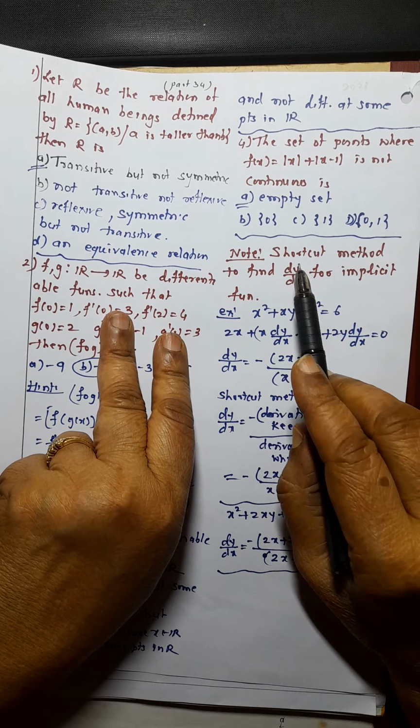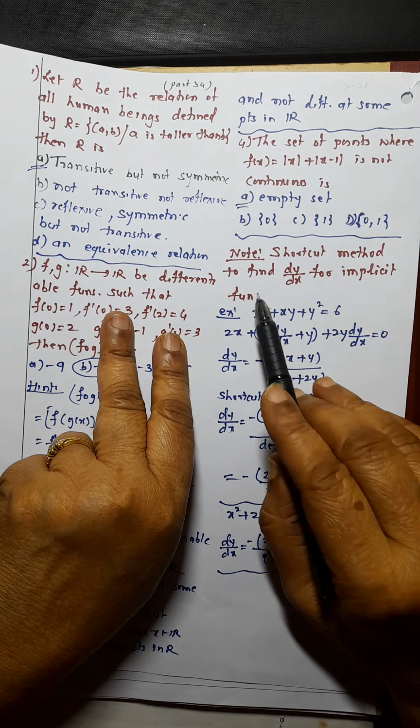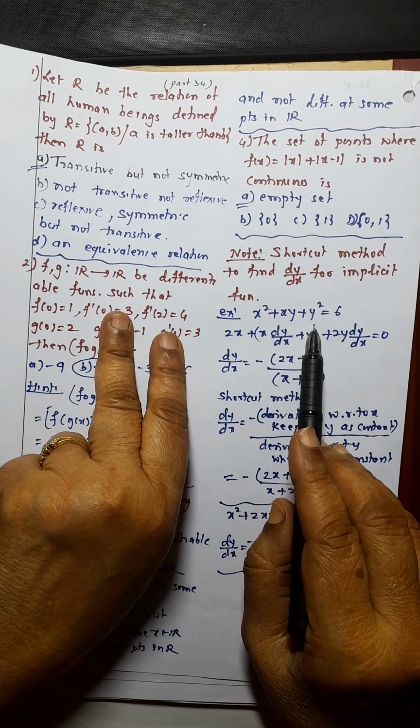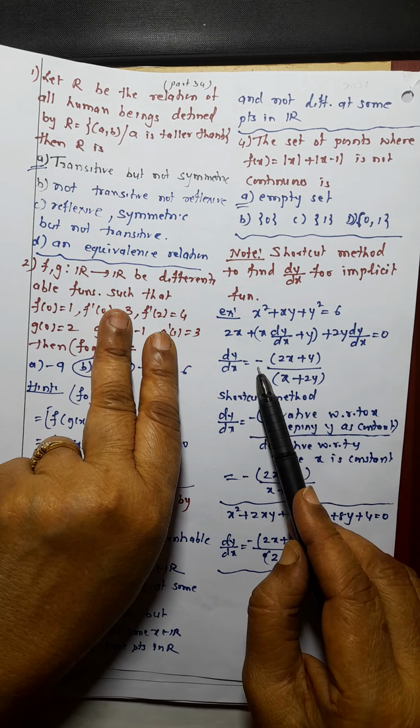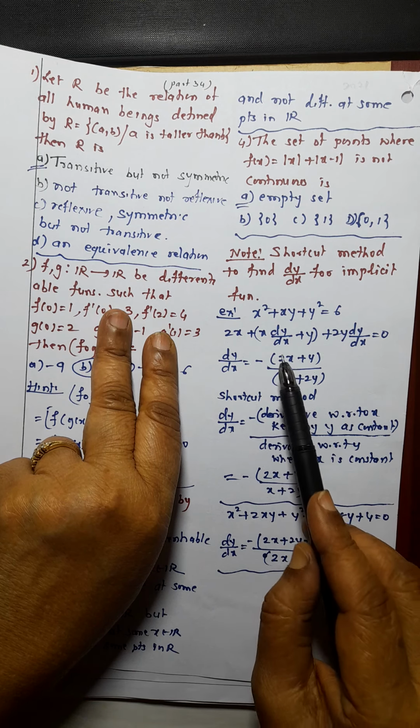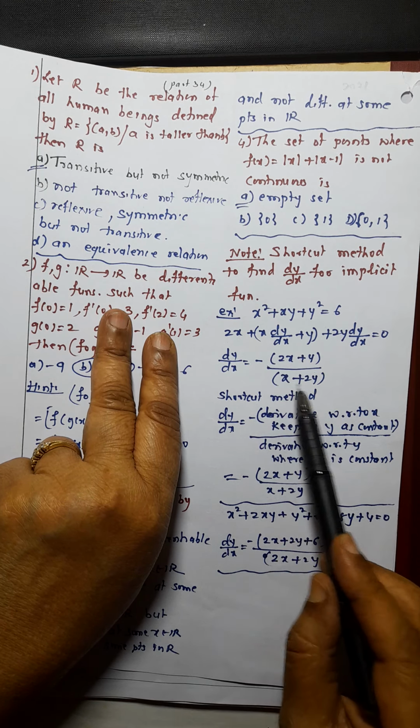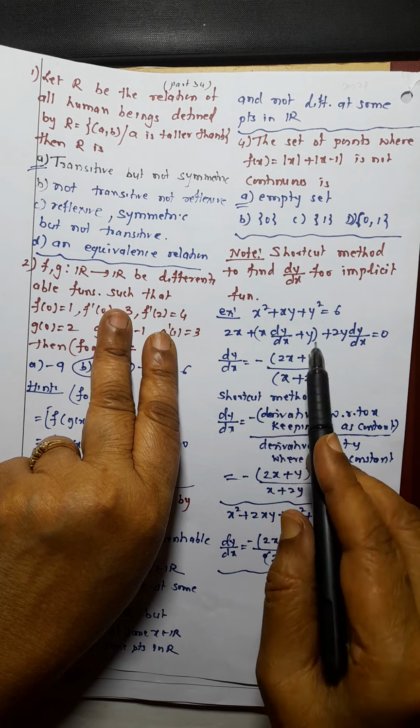Now here I will take a shortcut method to find dy by dx for an implicit function. This is an implicit function. How are we finding the derivative? Our usual method: 2x, this is a product function, x into dy by dx plus y into the derivative of this, plus 2y dy by dx. If I collect the dy by dx terms, you will get 2x plus y on this side with a negative sign, divided by the coefficient of dy by dx, which is x plus 2y. Now this is our answer by this method.